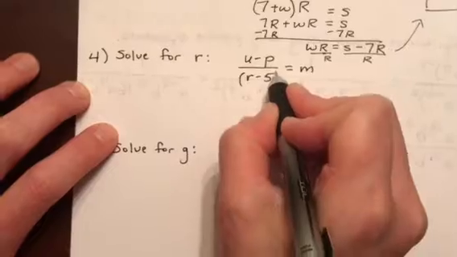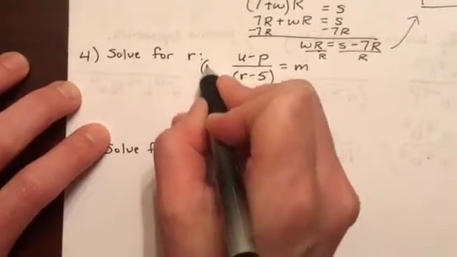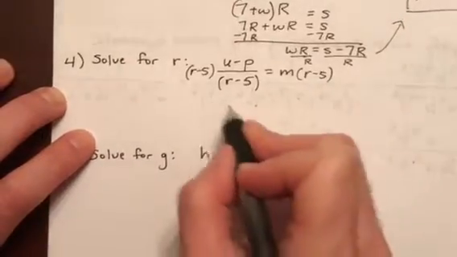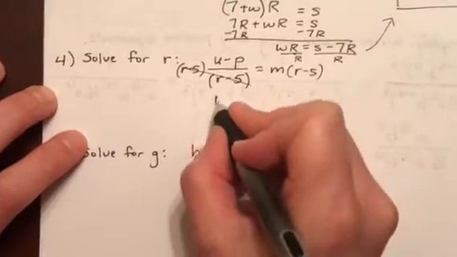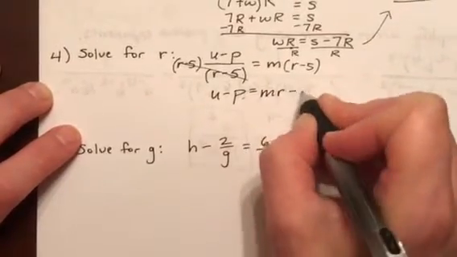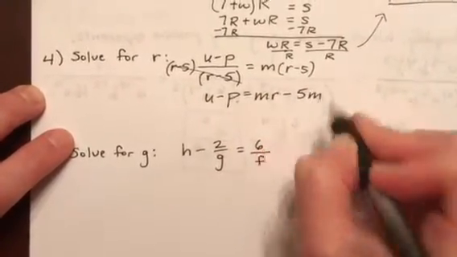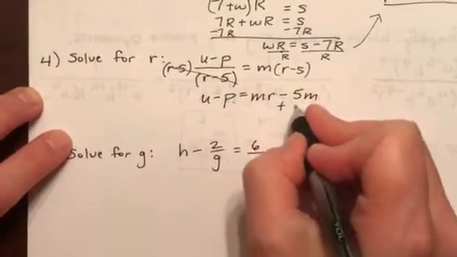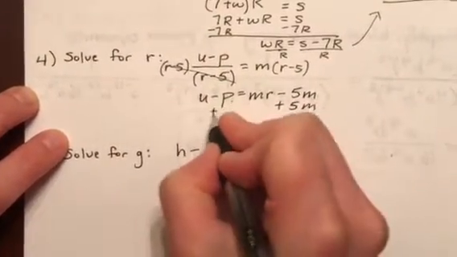Again, we're multiplying by this part in the denominator, r minus 5, on both sides. And we'll go ahead and distribute that right away. So we have u minus p equals mr minus 5m. I want the r term alone, so let's add 5m to both sides.